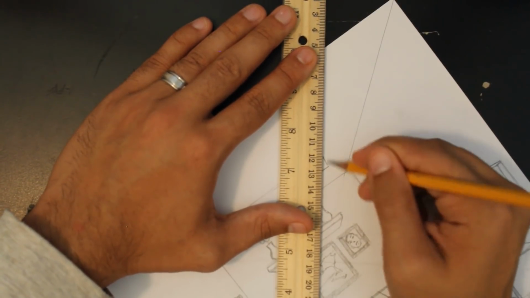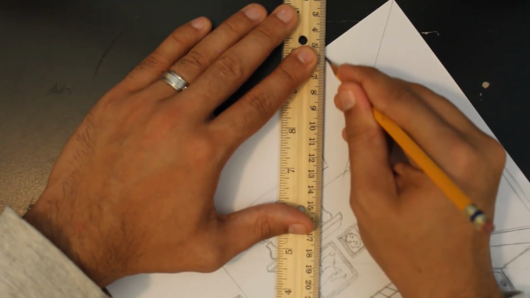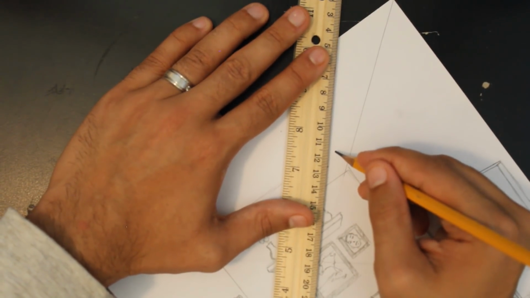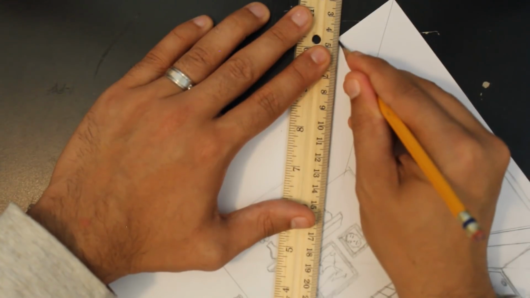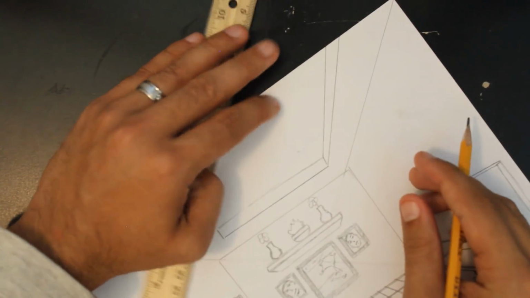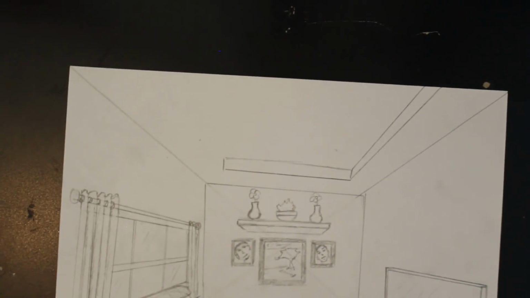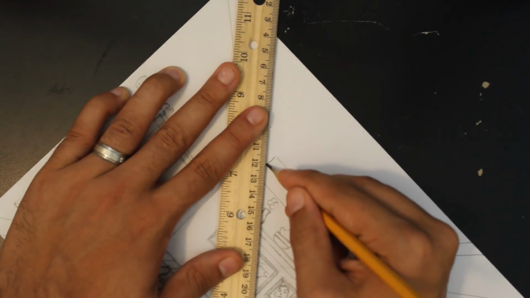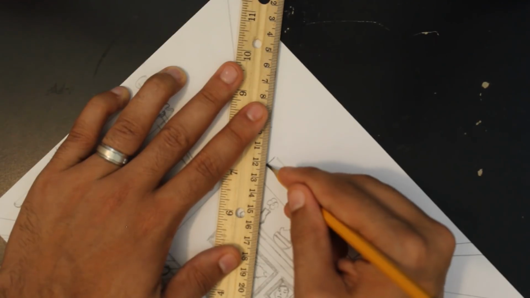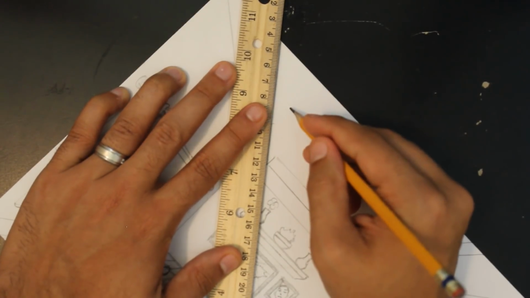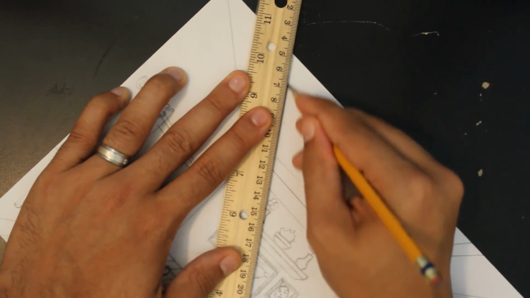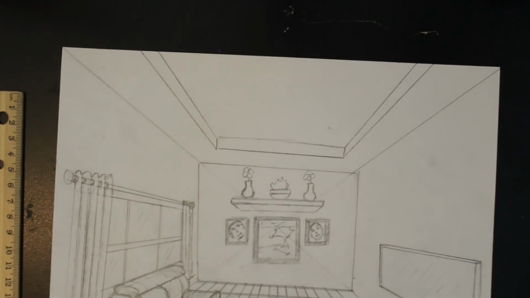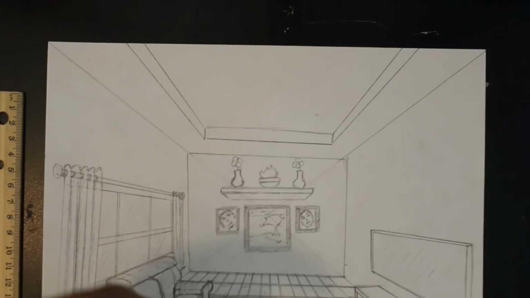We're not going in. And this one as well. And we have to do the same thing on the other side. And there we have kind of like our concave ceiling, or that space up there.